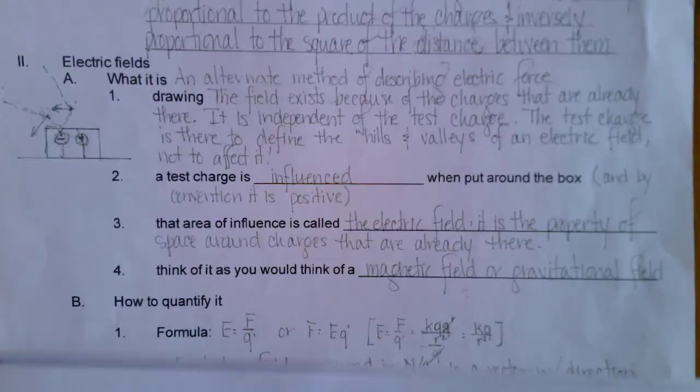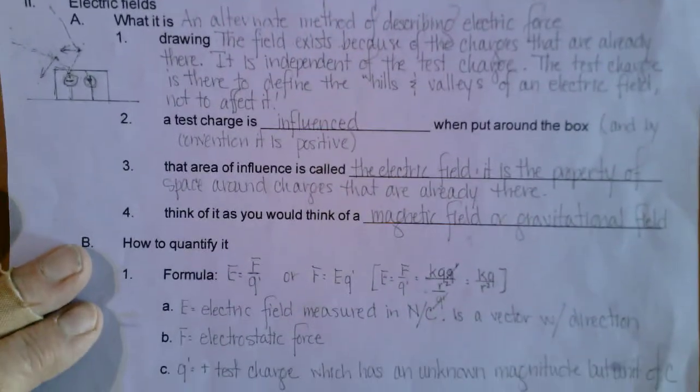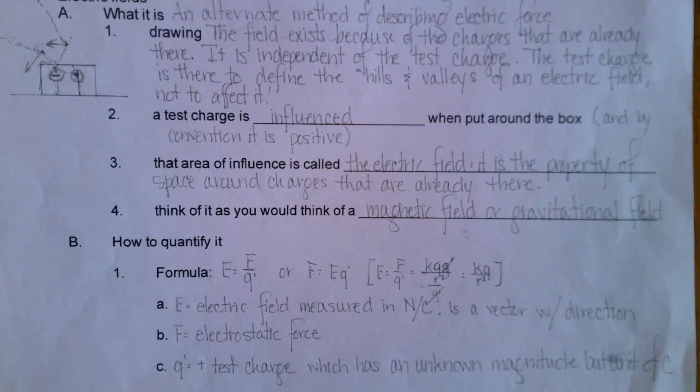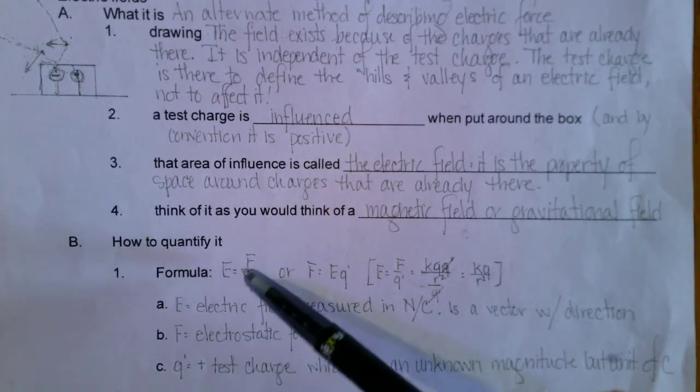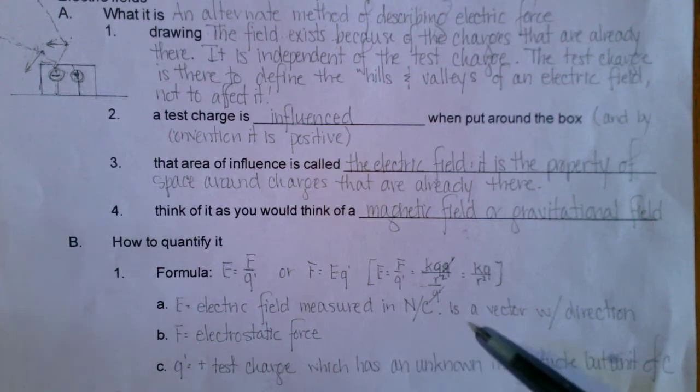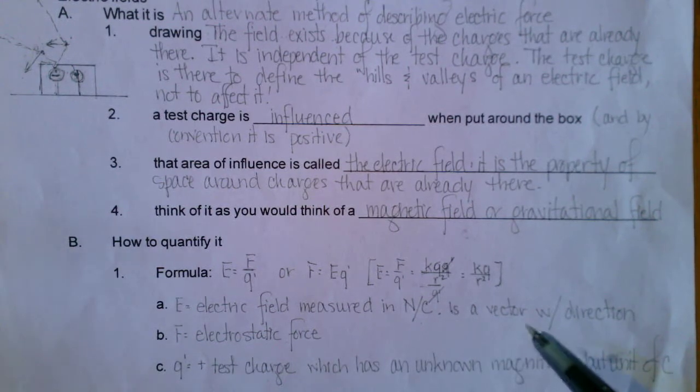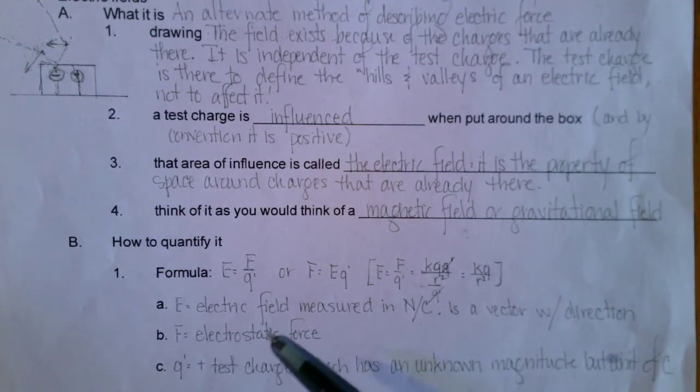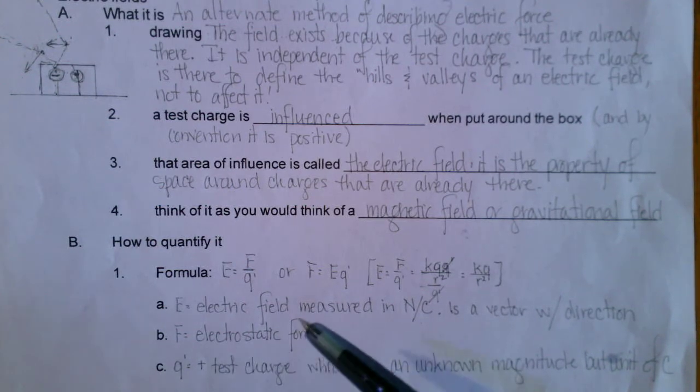All right, E stands for the electric field, and it is measured, as you might guess, because it's F, newtons, over Q prime, coulombs. Its unit is newtons per coulomb. It is a vector, and it does have direction. F is the electrostatic force between my charge that is already there and the test charge that I'm putting in and then taking out when I'm done.